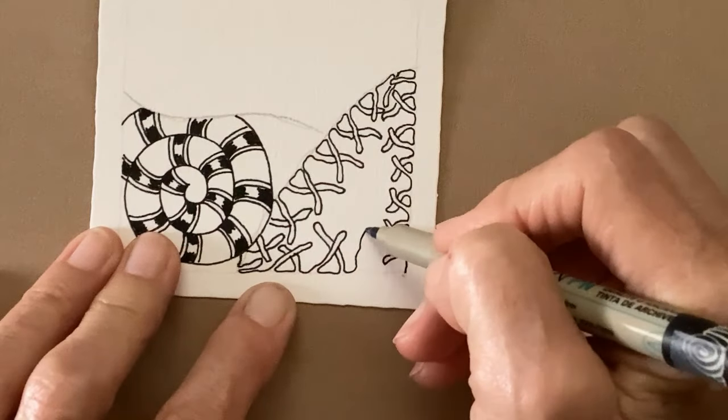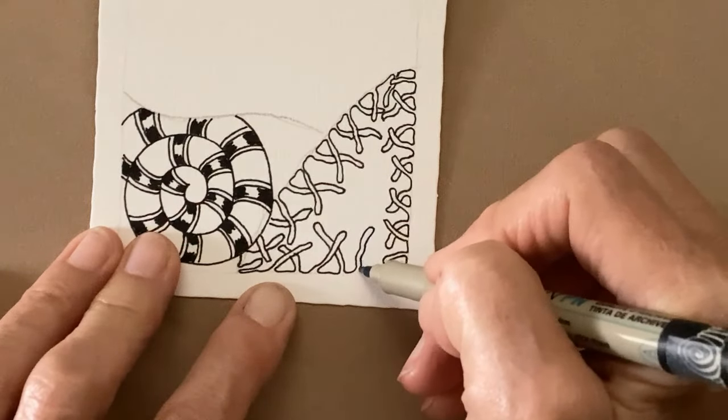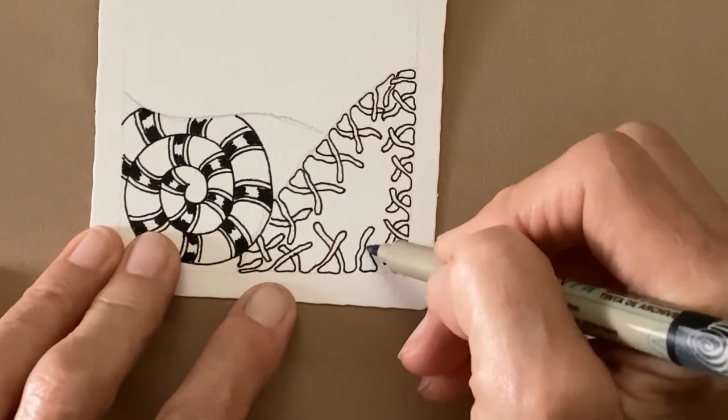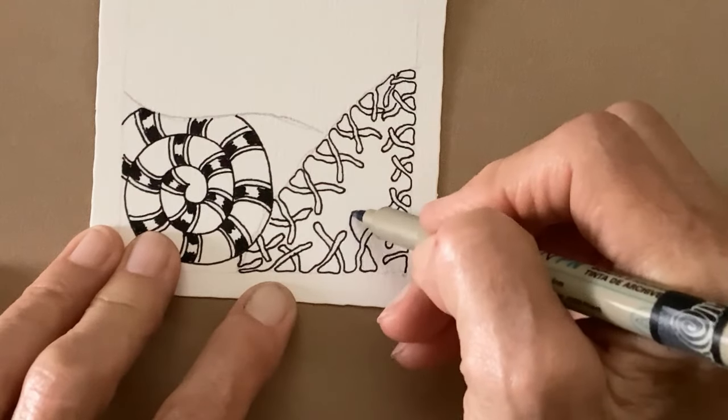And I have really enjoyed it this week. Doing more of the classic type tiles.